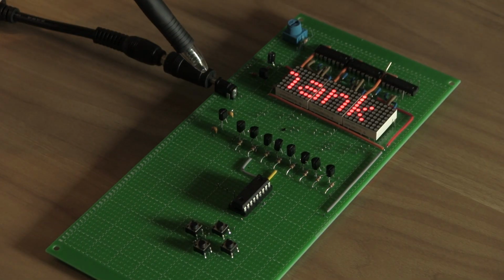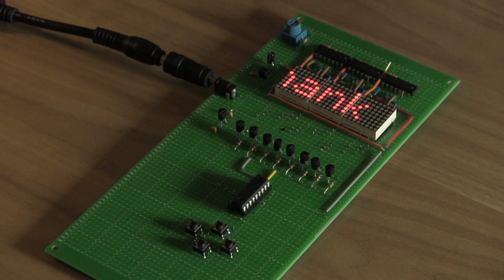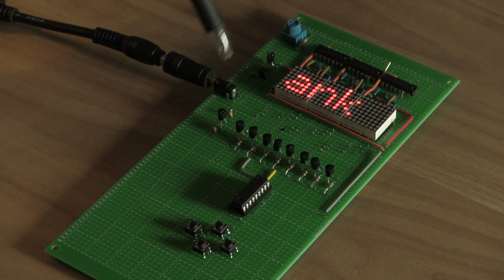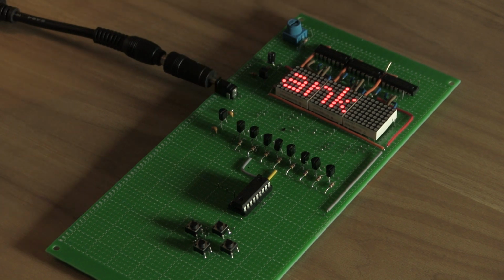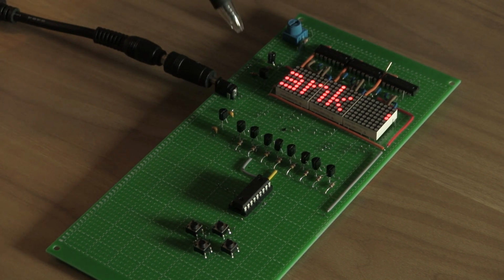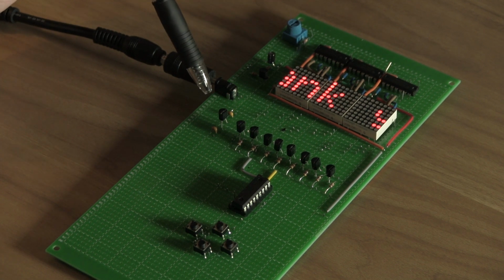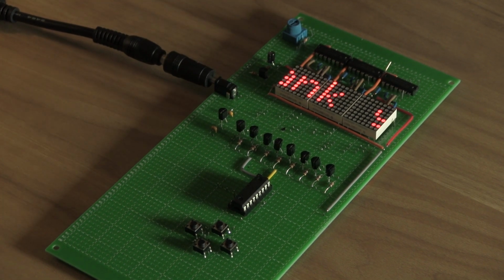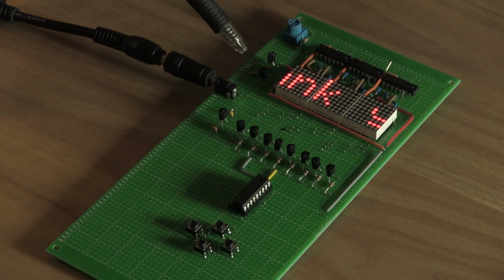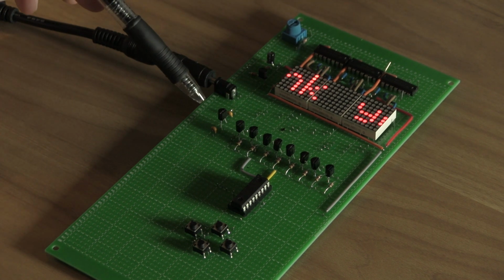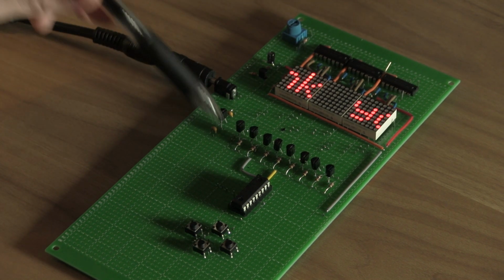At the plug here, a 12-volt DC signal is input into the circuit. That 12-volt signal is fed into these 2 voltage dividers here and reduced to 2 volts at the top voltage divider and 5 volts at the bottom voltage divider. The 2-volt signal is used to power the shift registers located here, and the 5-volt signal is used to power the microcontroller here.